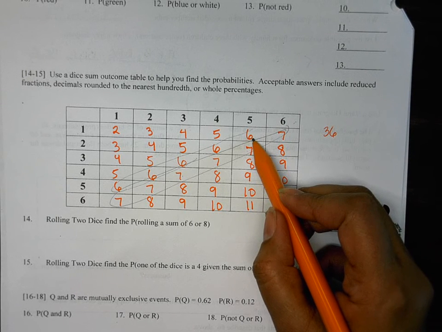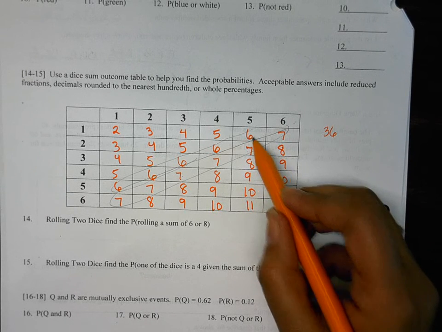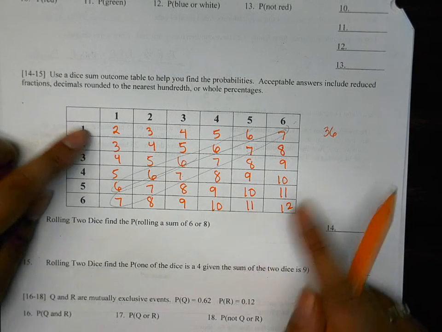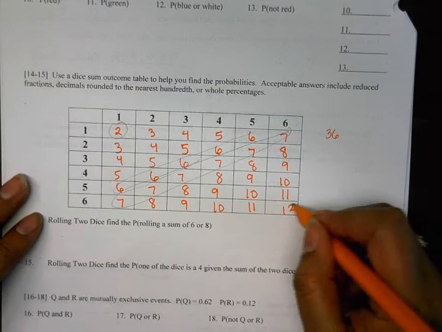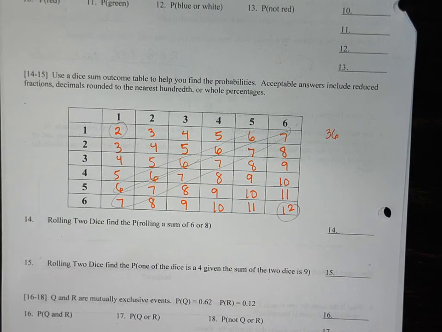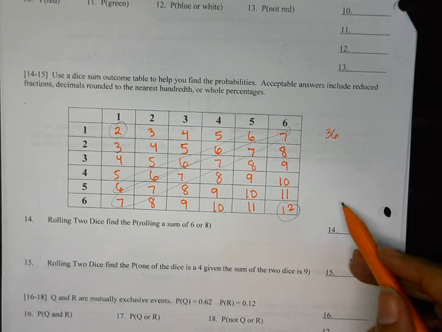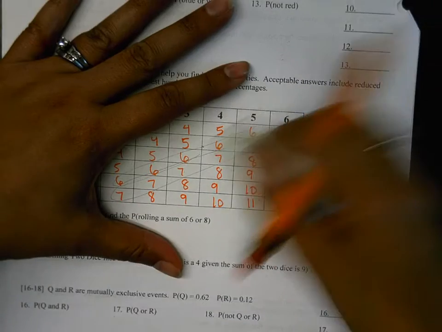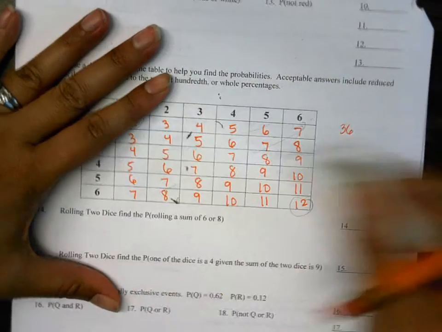Ladies, what numbers come up the least amount of times? 2 and 12. Because there's only one way to get a 2, a 1 and a 1. And there's only one way to get a 12, a 6 and a 6. Before we go any further, do you guys understand how to read the chart? Yes. Okay.